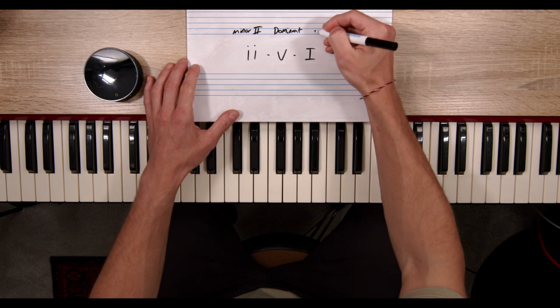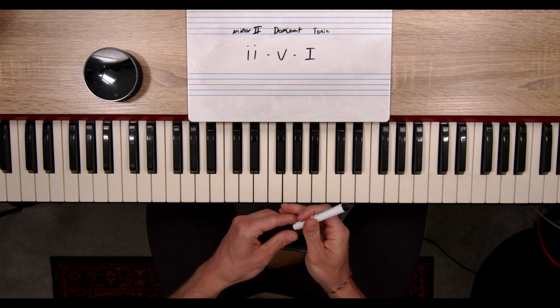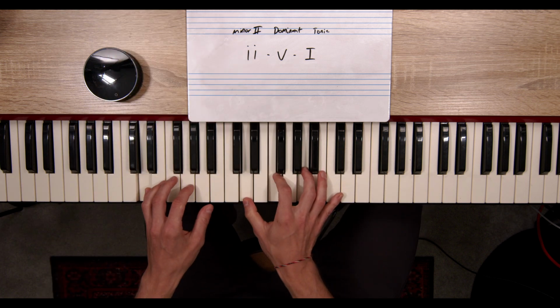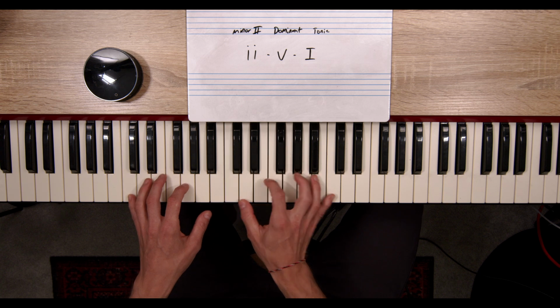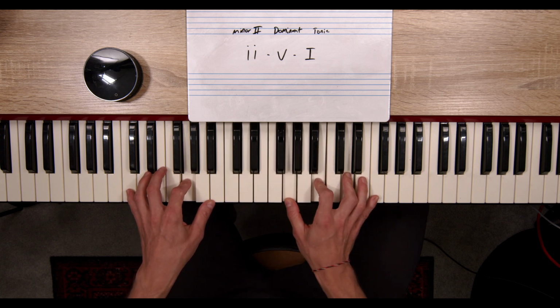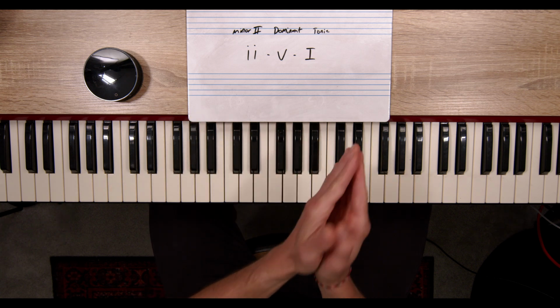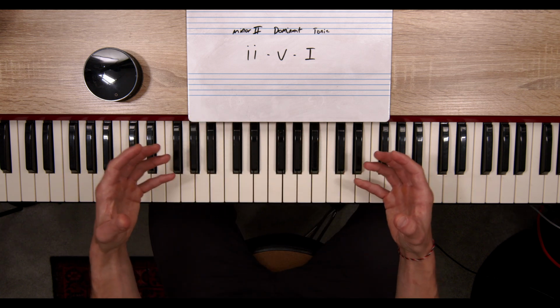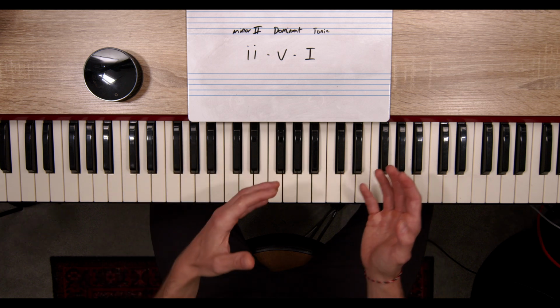And then the tonic, the 1, is known as the tonic. So we've got these 3 chords, the minor second, the dominant, and the tonic. And the reason why this is so ubiquitously used is we spoke about how the 2 moving to the 5 creates this sense of tension, and how as listeners we want to resolve that tension.